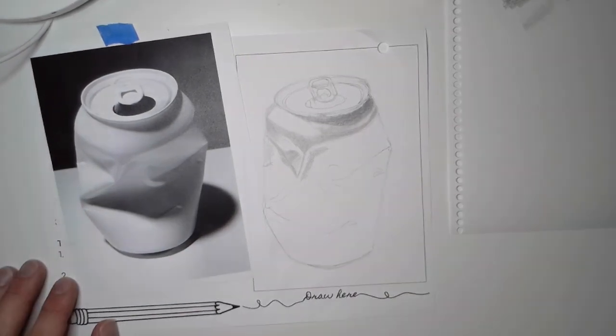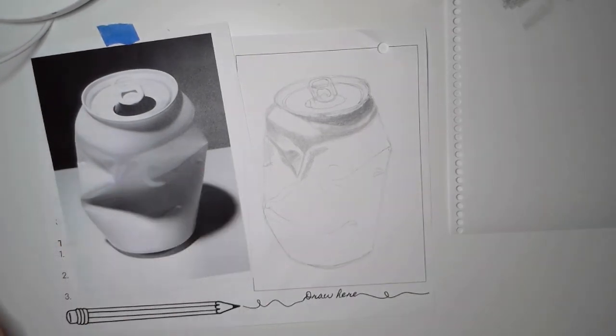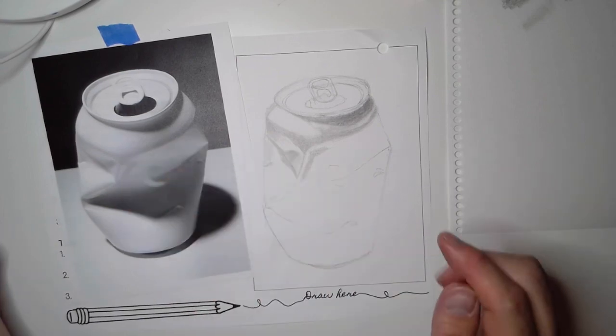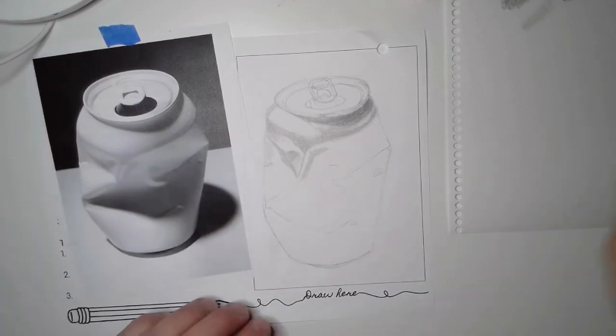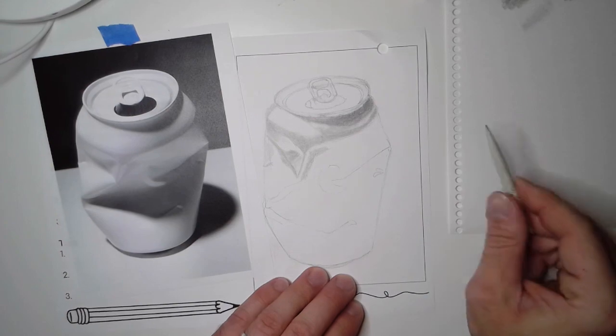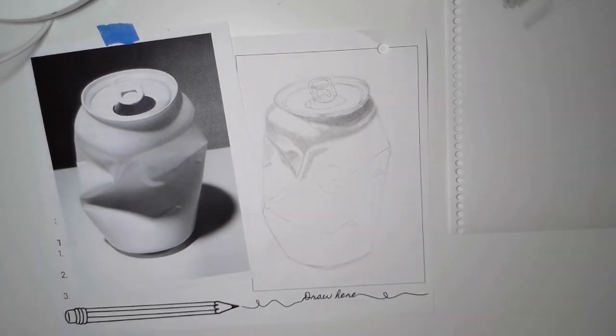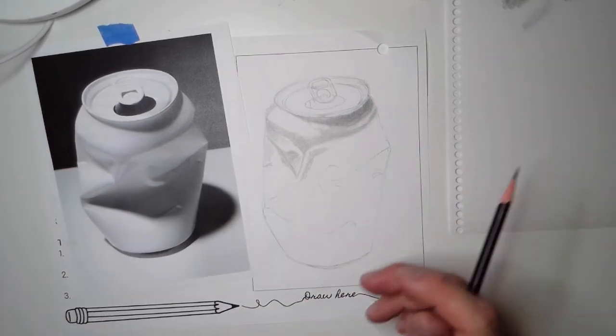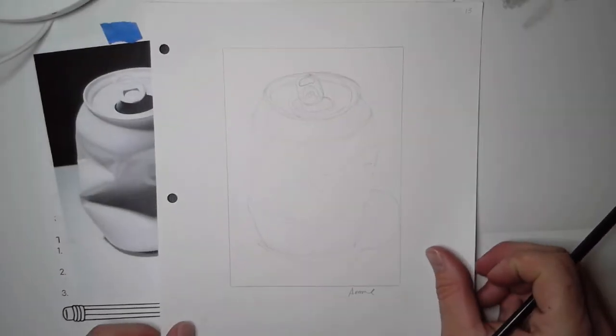All right. So take a little time and practice some of the shading on the rough. Once you get a good handle on it, you can use the techniques when we actually start on the shading for the final.